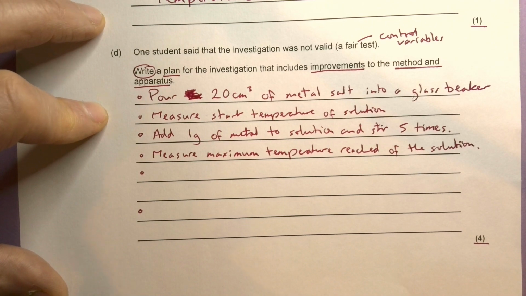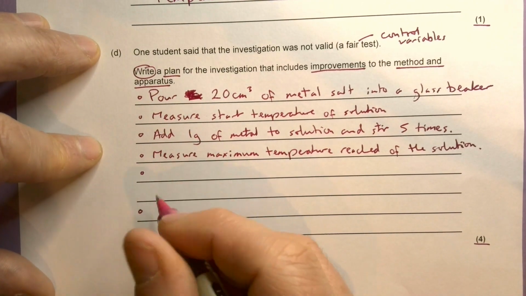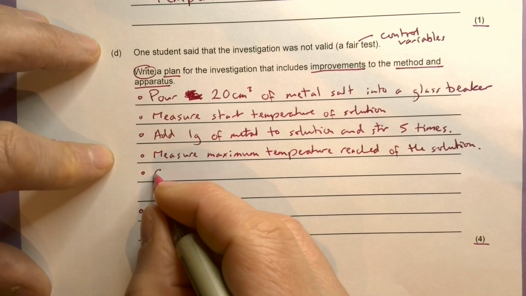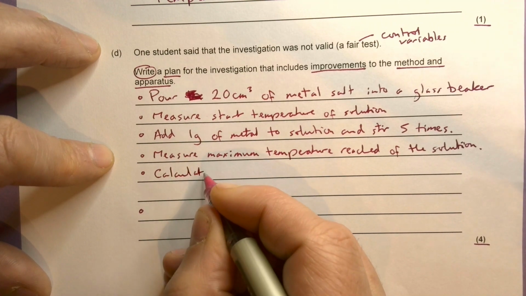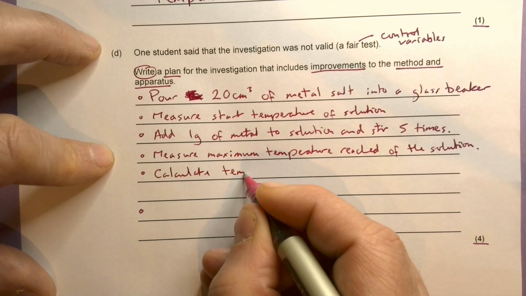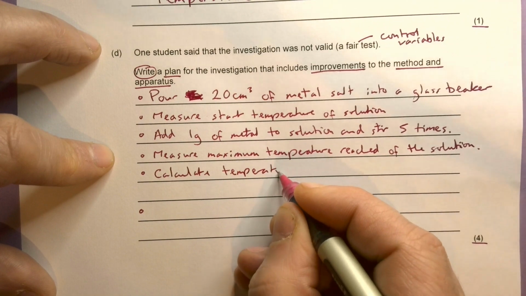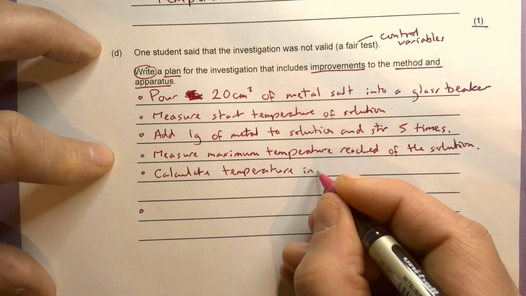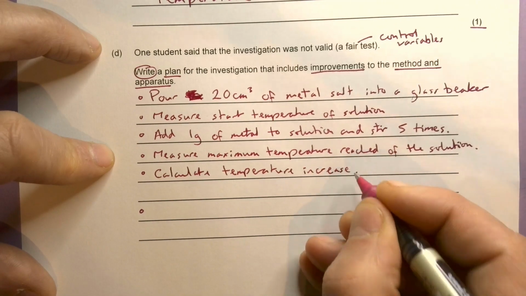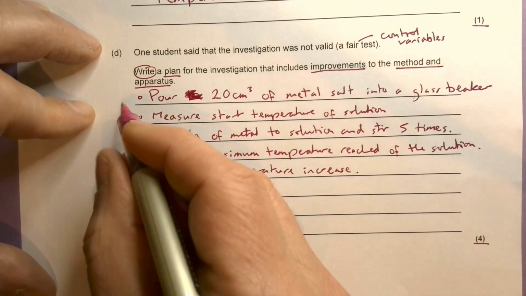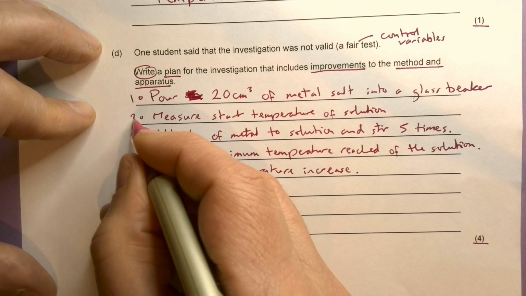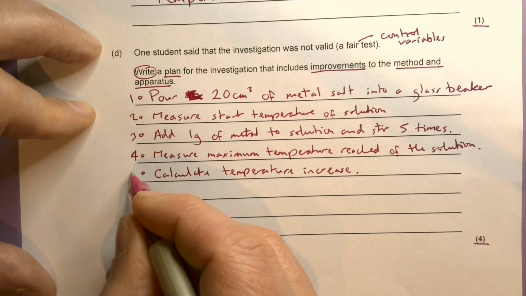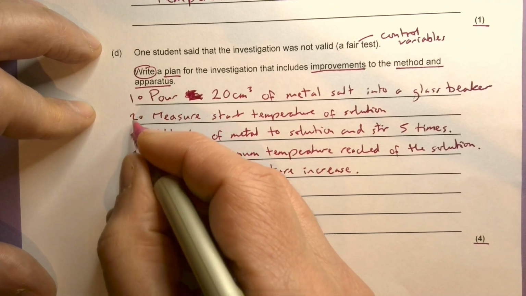Where are we at now? Step 5. Calculate the temperature increase. Okay, I'm happy with that. So I'm copying quite a lot of what it's got. I've just improved a little bit. So this is my method. So I might even put steps 1, 2, 3, 4, 5. I've added bits to each of them.